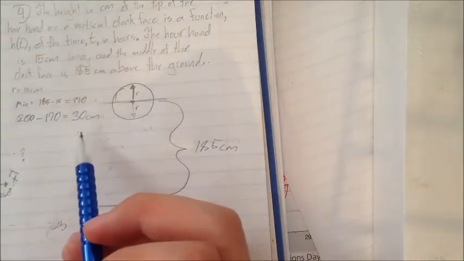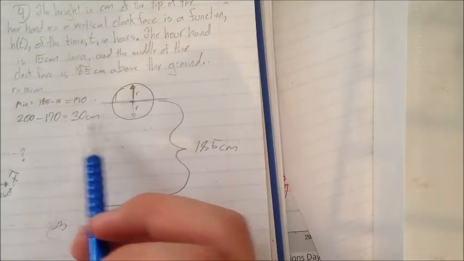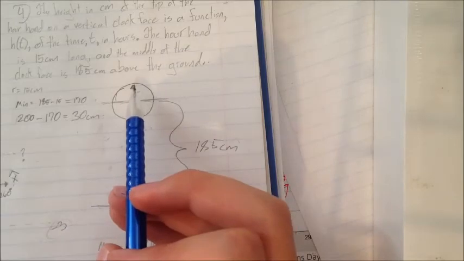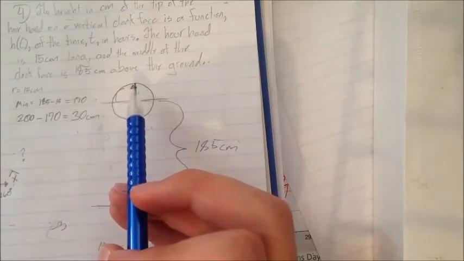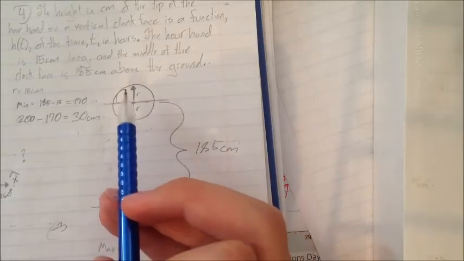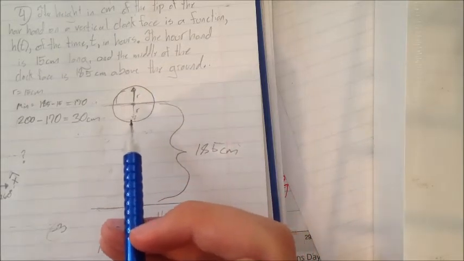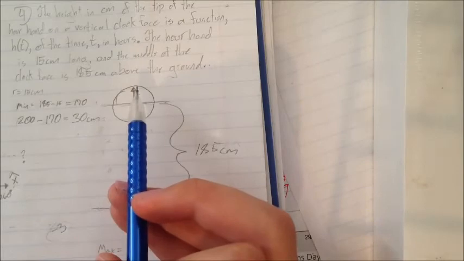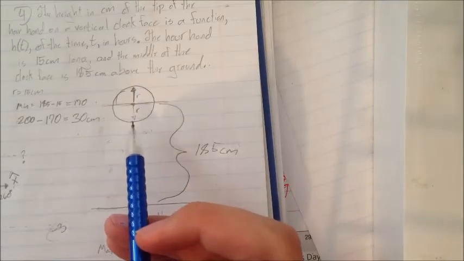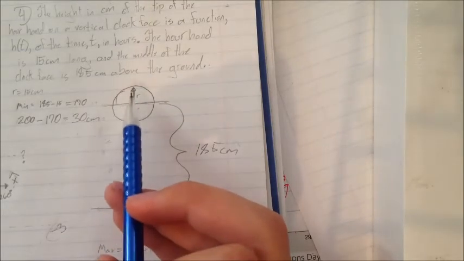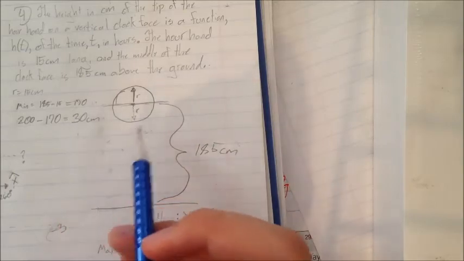So 30 centimeters is the total distance that the hour hand travels from 12 to 6. That's 15 and 15, so 30 divided by 2 gives us 15.